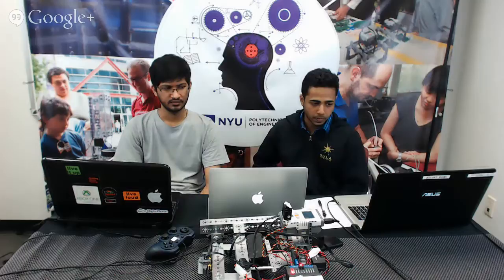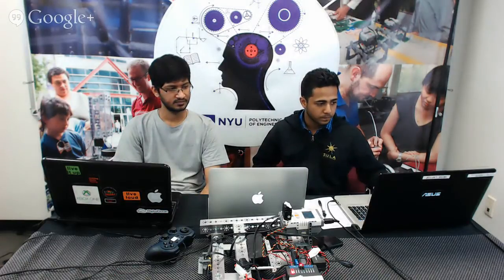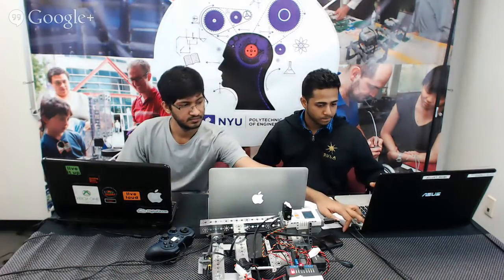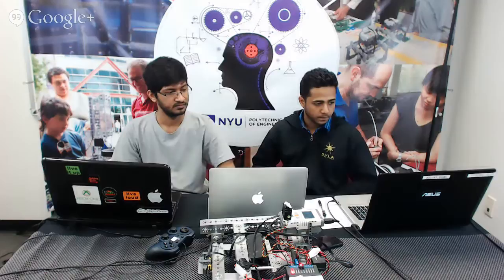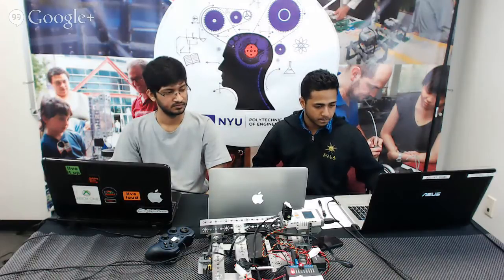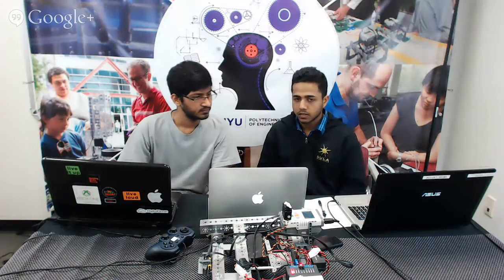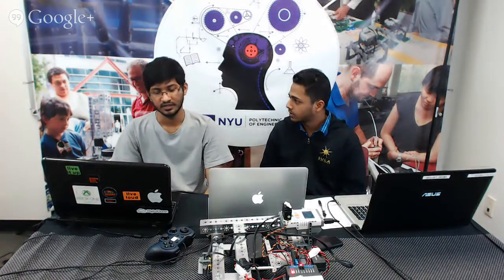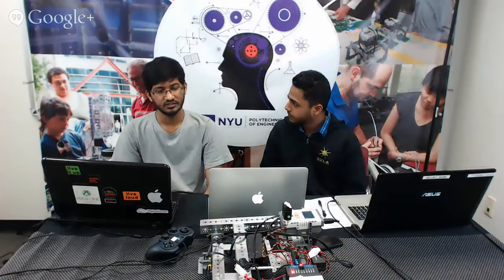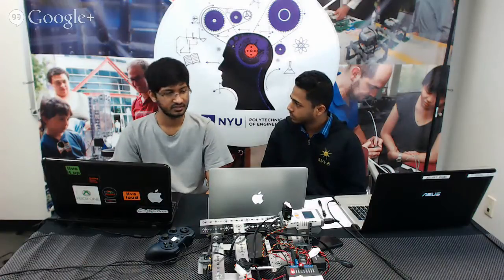So we will be looking at certain controllers that we can use along with a robot. So we are going to see how we can program things like servos and, sorry about that.